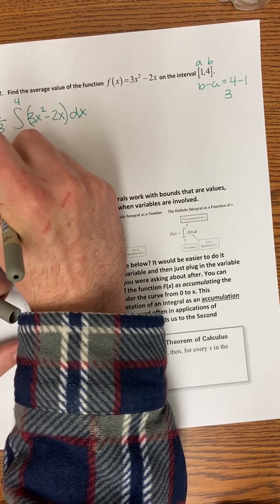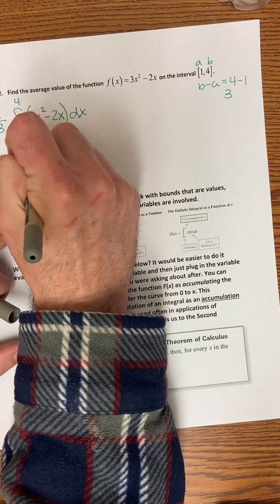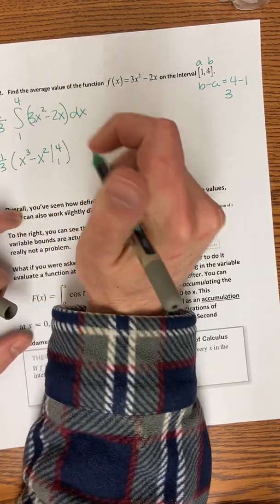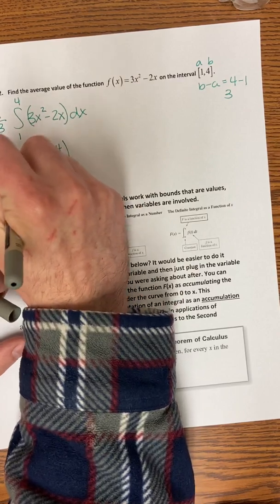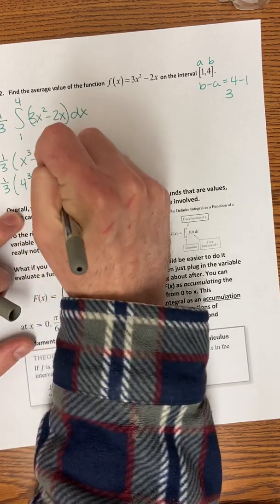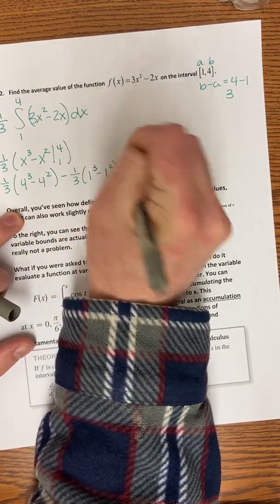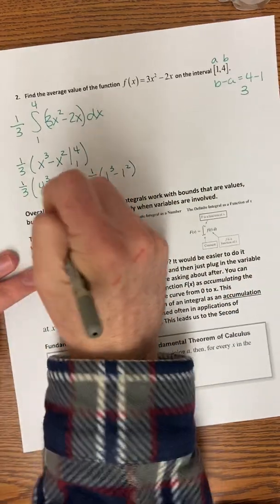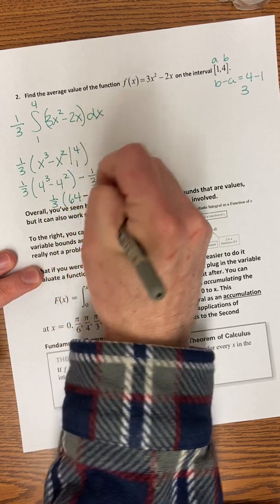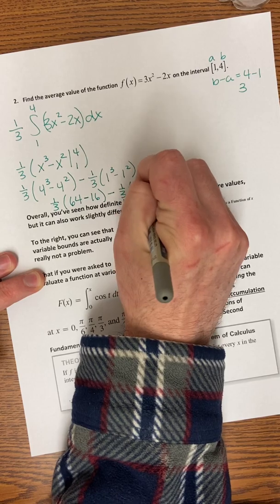So we've got 1/3. The integral here should be x cubed minus x squared evaluated from 1 to 4, which means it's 1/3 times 4 cubed minus 4 squared, minus 1/3 times 1 cubed minus 1 squared. So that's 1/3 times 64 minus 16, minus 1/3 of 1 minus 1.